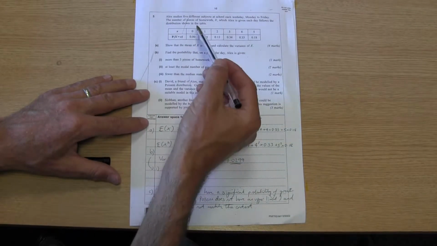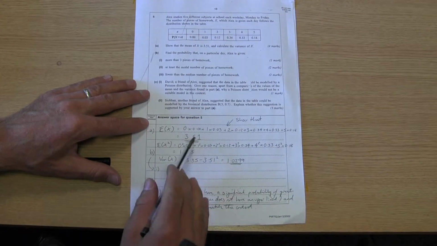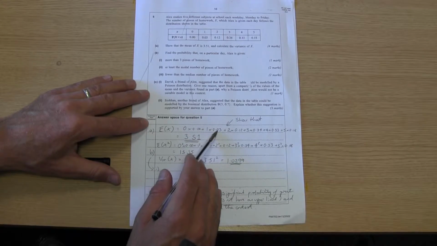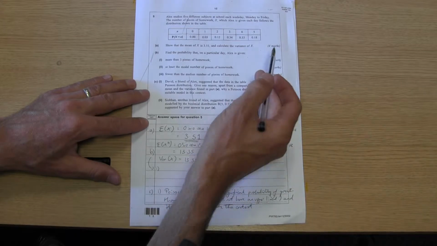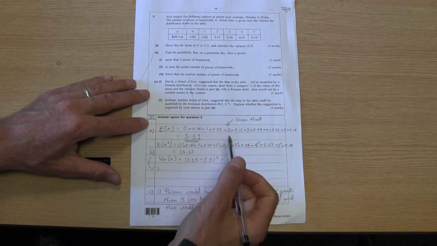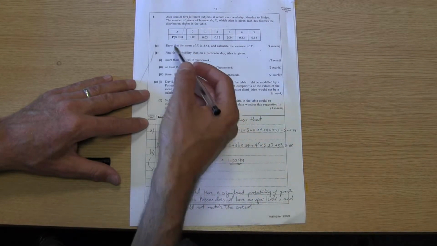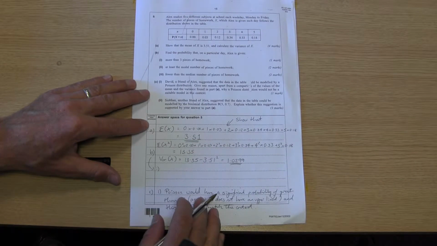I've done that by multiplying the x value by the probability that x equals x for each one. If I do that, 0 times 0.00 plus 1 times 0.03 and so on through, I get 3.51, and I've been able to show that. Because this is a show that, you make the assumption really that the answer is not given, and you work through as if you have to calculate 3.51, and that's been done there.